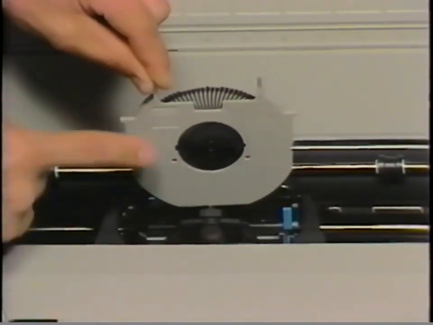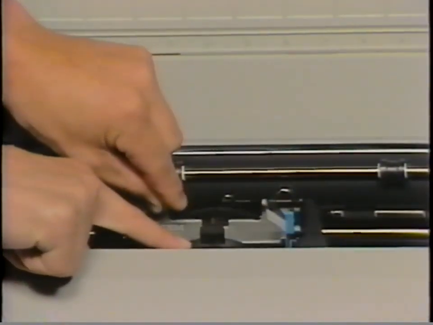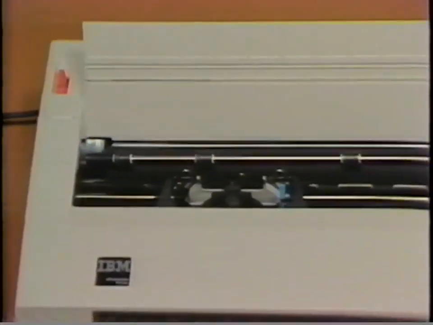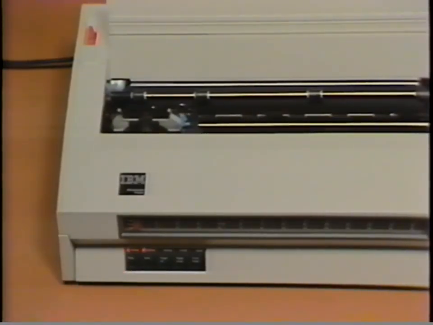Pull the selection plate back and place the print wheel in the machine. When the print wheel is in place, allow the selection plate to return to its normal position. When you have completed a print wheel change, press the start button to place the printer online.